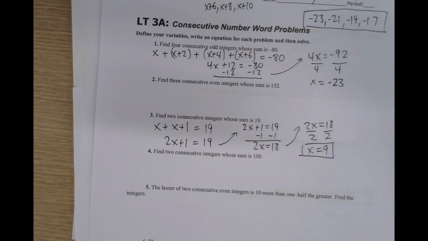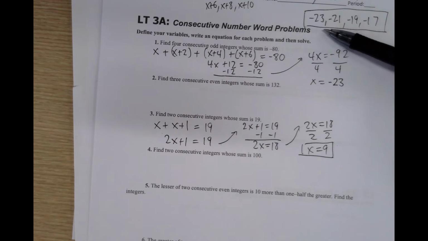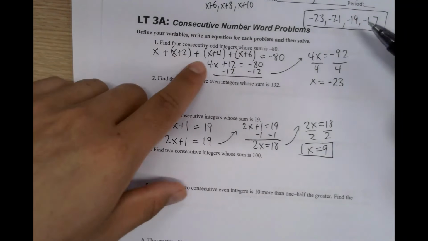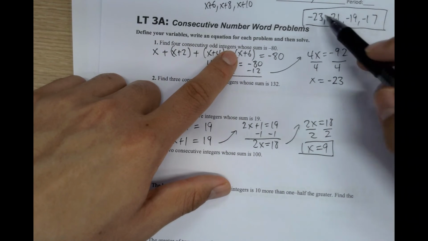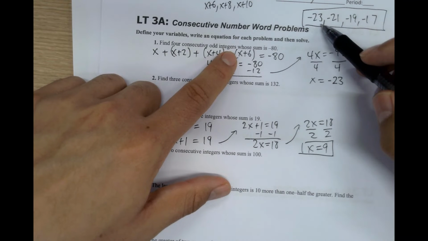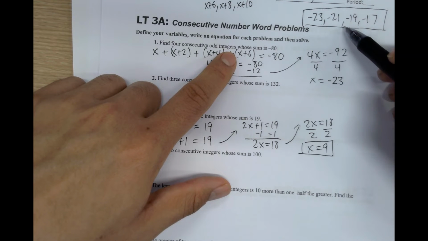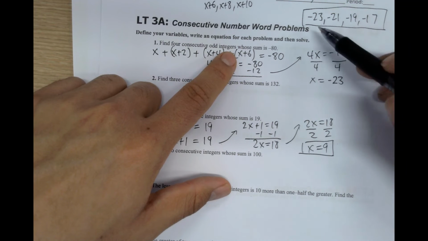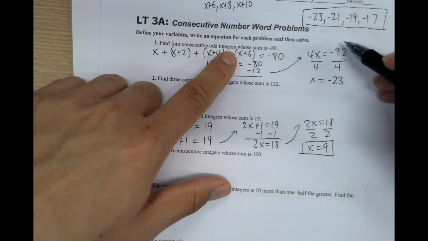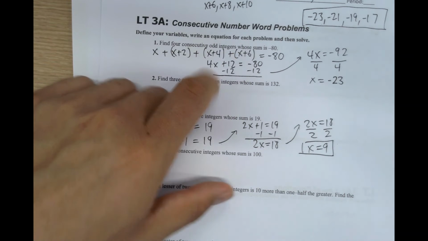Because they end in a number that's not divisible by 2, they are odd numbers. So for number 1, it says 4 consecutive odd integers. You can see that these numbers end in a 3, a 1, a 9, and a 7. All of those numbers are not divisible by 2 without creating a fraction. That makes it odd.